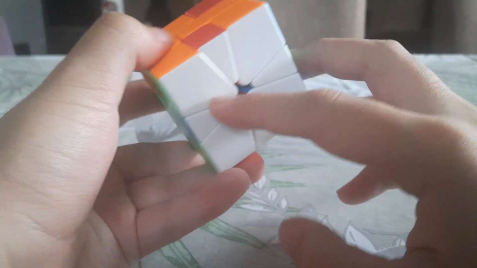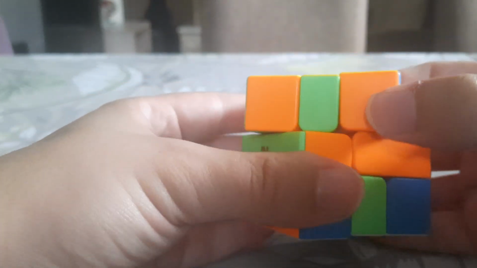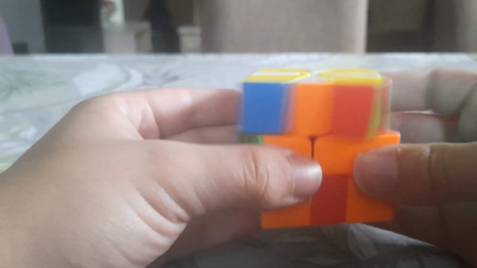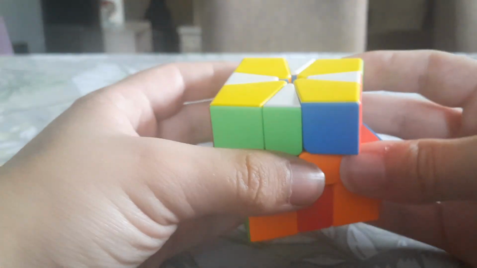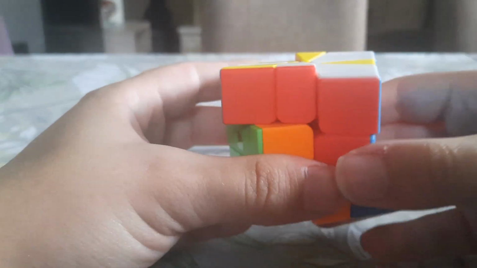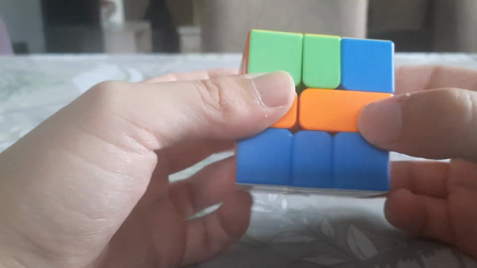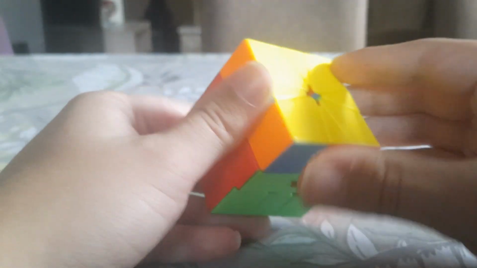So now because it's from the down layer, a zipper, we need to do the checkerboard pattern diagram. So we do the diagram for the checkerboard. Then we turn the up face twice. And then down. As you can see, the first layer is solved.